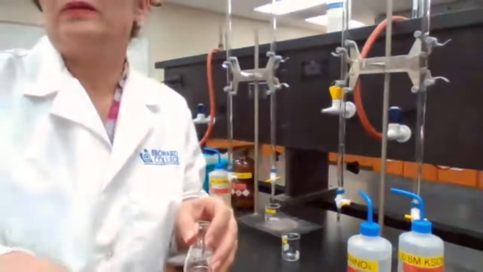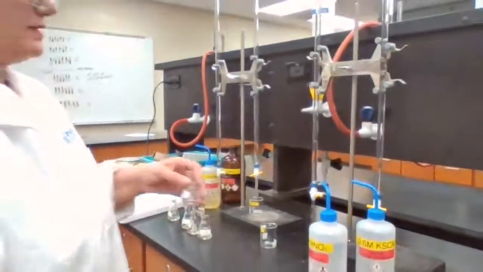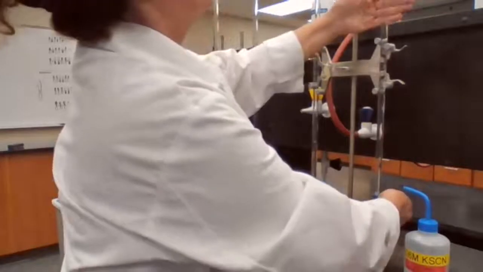Going to add one, it's 157. I'm adding the KSCN 5 milliliters. Instead at specific numbers, to make it easy, I'm going to go around.